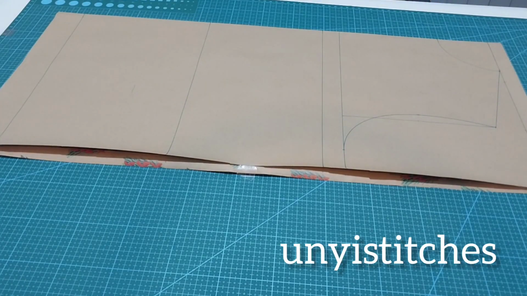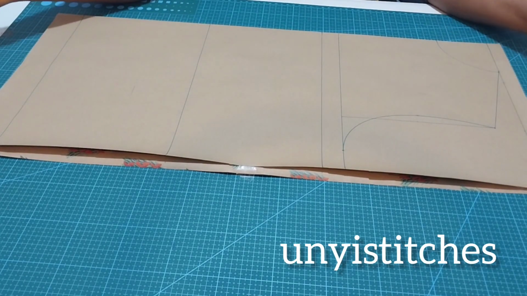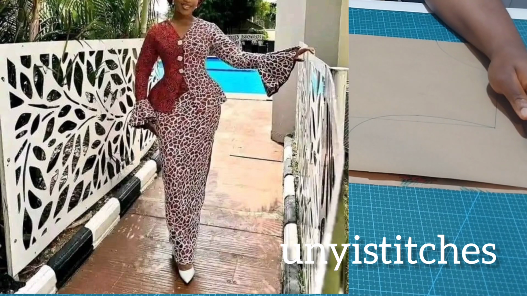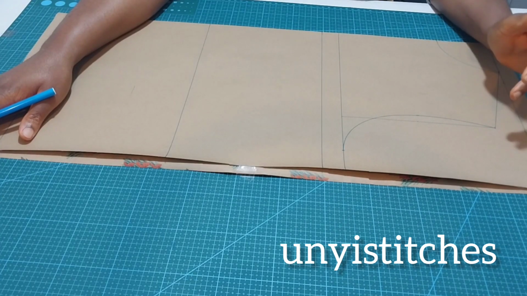Hello lovely people, welcome back to another interesting sewing tutorial, in which we are going to learn how to cut and sew this beautiful skirt and blouse that you see on the screen. So if this is something you are interested in learning, keep on watching.